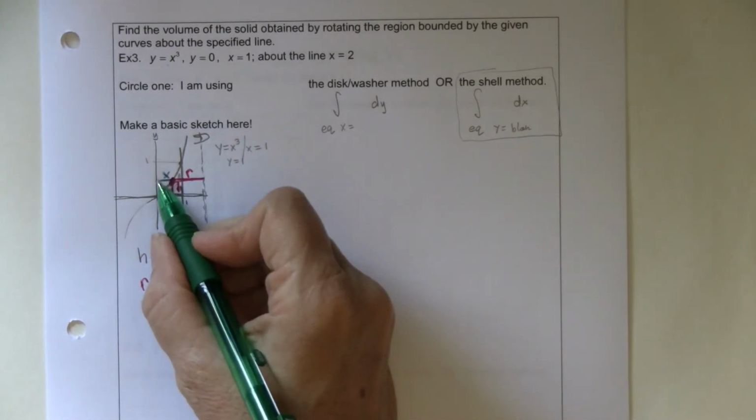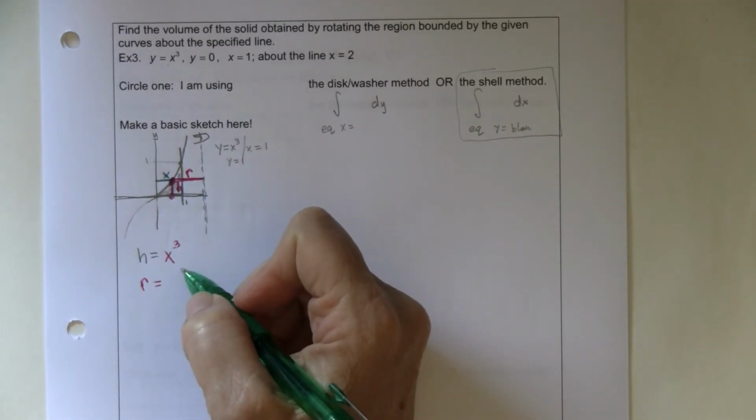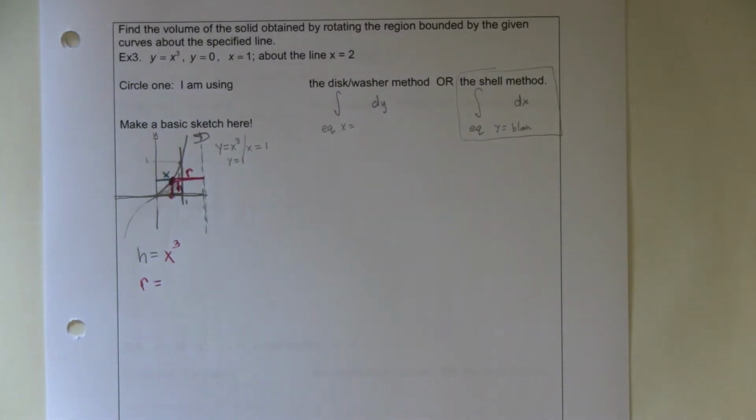Always, that's the distance x. But that's not what r is this time. All the other problems that we had were going around the y-axis, so r would have just been x. But since I'm going around the line x equals 2, that's not what r is.